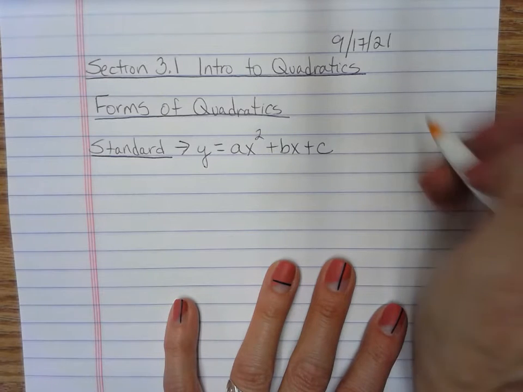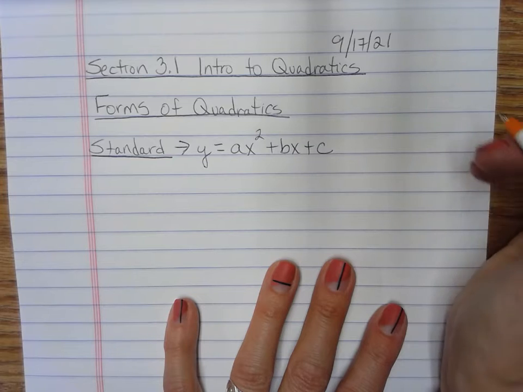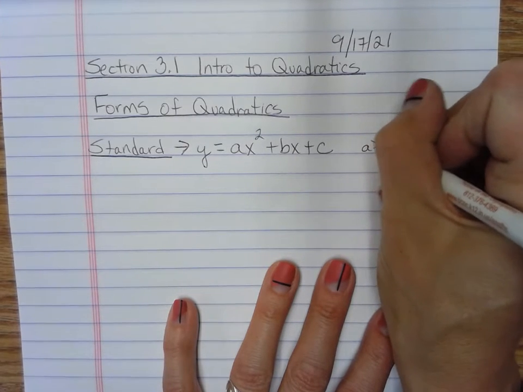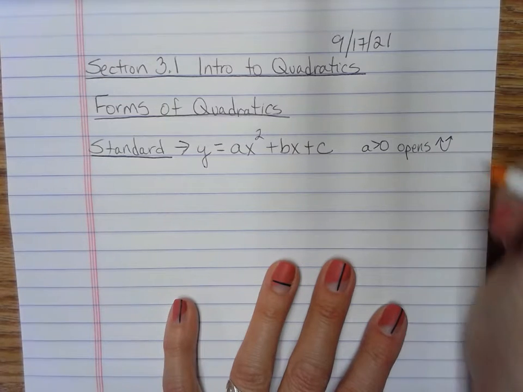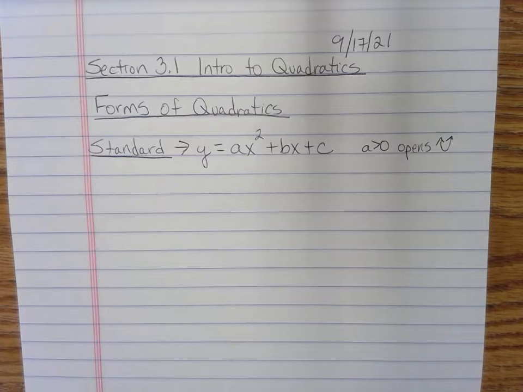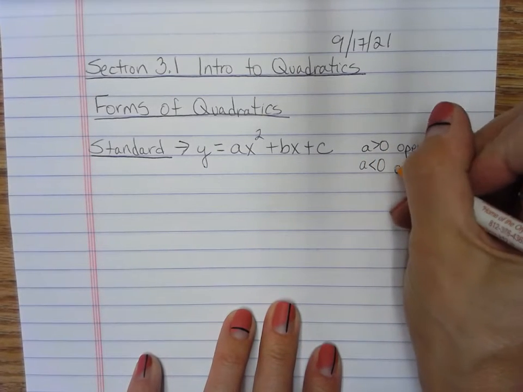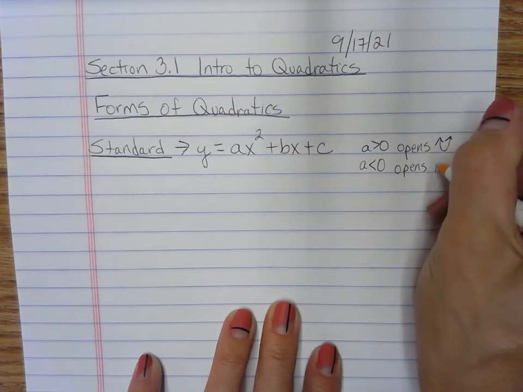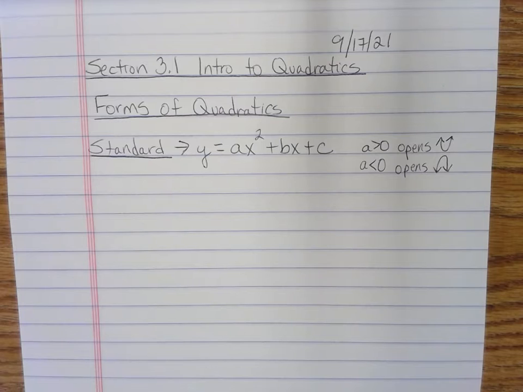So we know that it opens up if A is what? If A is positive, it opens up. What happens if A is negative? Opens down. What happens if A is 0? Good, it's not a quadratic function.